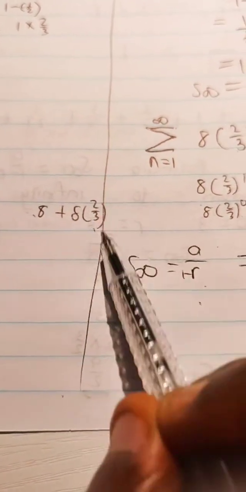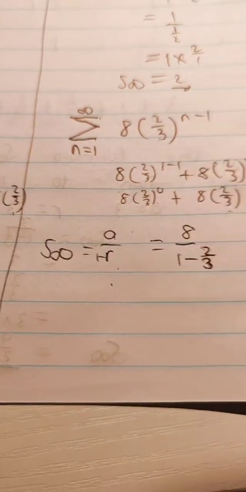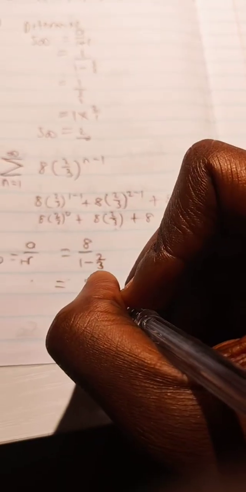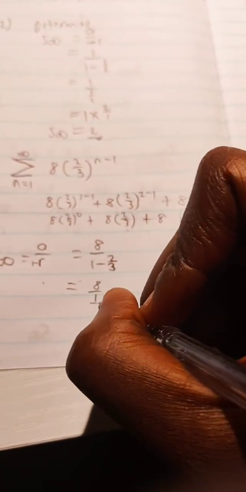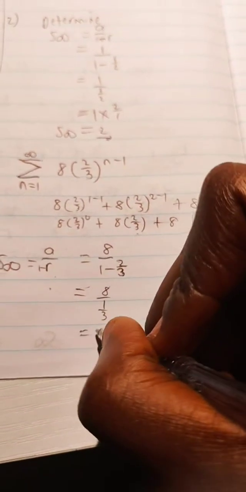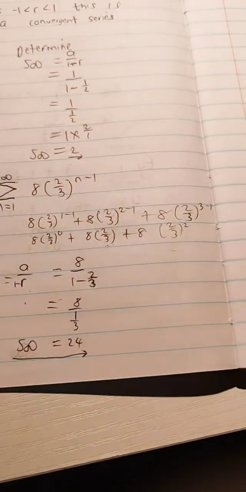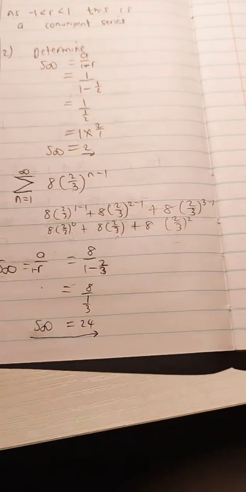We are going to be left with 2/3. Then ultimately, we get 8 over 1/3, which leaves us with an answer of sum to infinity, which is 24. I thought I should just end on this note, guys, at least.